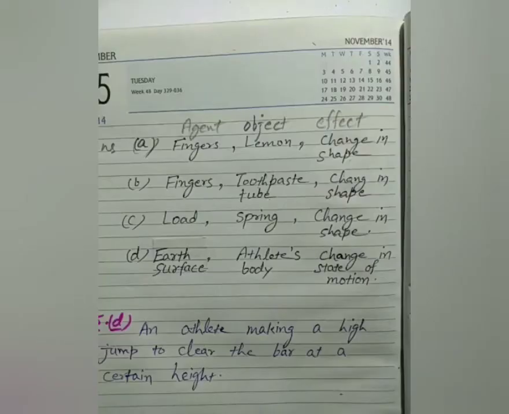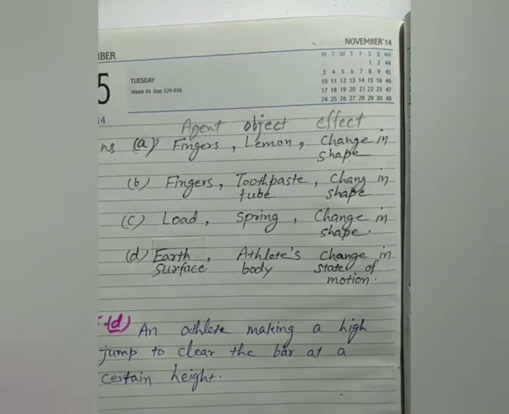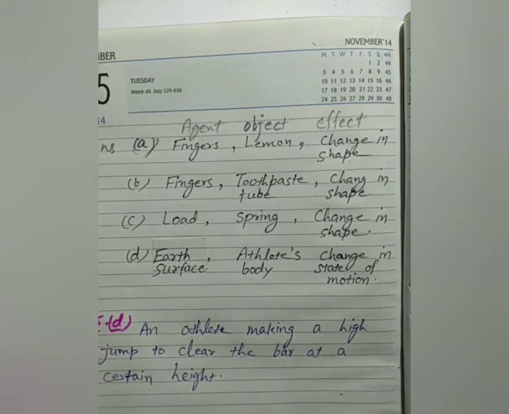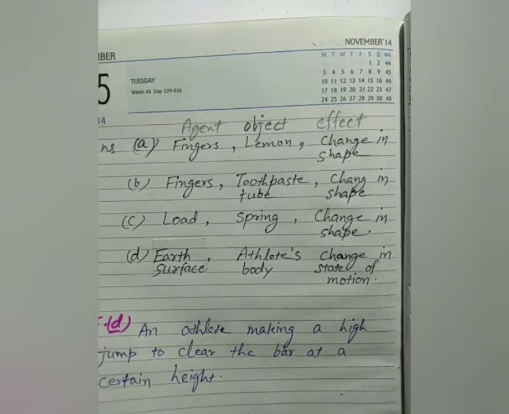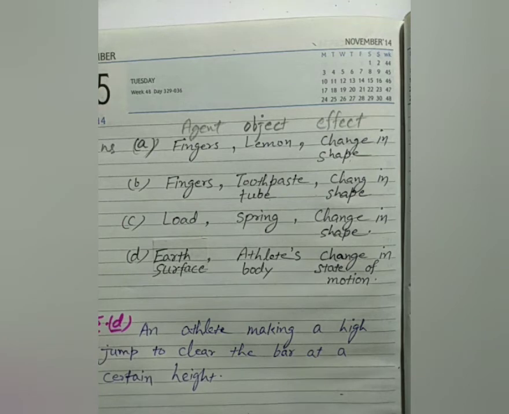Now question number D I have written separately because its answer is also of slightly different nature from the upper two. An athlete making a high jump to clear the bar at a certain height. Below the question is written 5D, part D of this question.